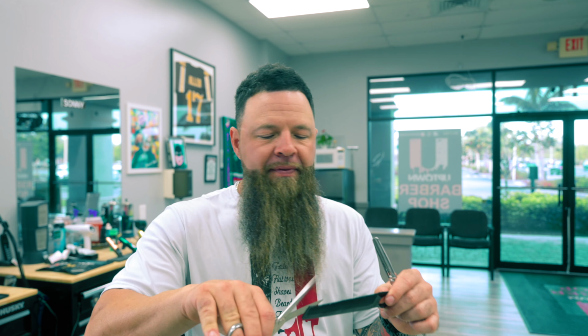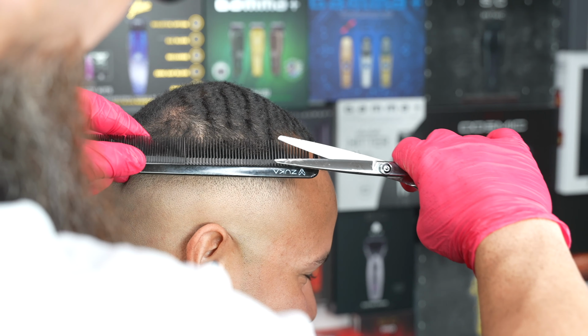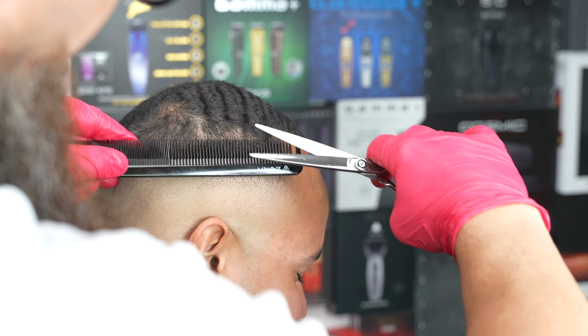I'm somewhere in between a pretty good blend and I'm almost there. So this is a perfect time. Whip out the shear over comb or whip out the texturizing shears. Now, I'm gonna do these both about the same way. If you're not comfortable, I would definitely recommend that you pick up your texturizing shears first.